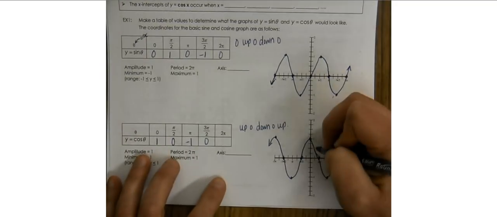For cosine, we always start up, then 0, then down, then 0, then back up again. So it's up, 0, down, 0, up. It's a little bit different, but it's up, 0, down, 0, up, 0, down, 0, up. And you keep repeating that over and over again. So that is the pattern for a cosine wave. All right, let's go ahead and talk about some characteristics of sine and cosine waves.